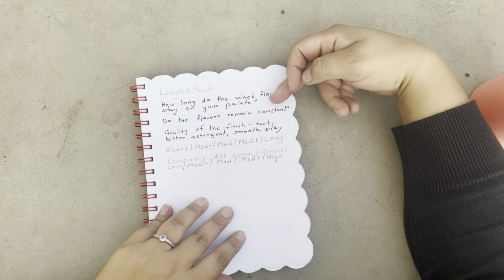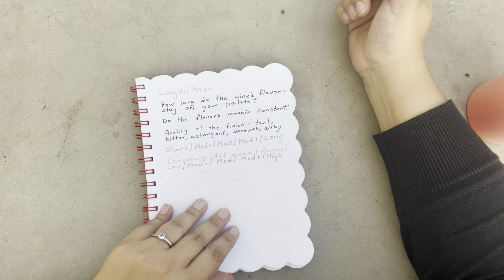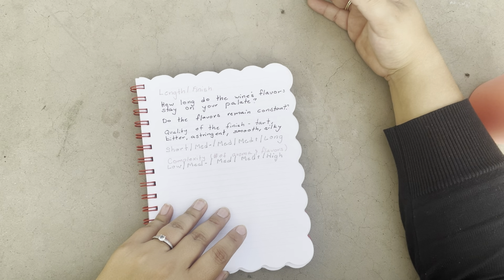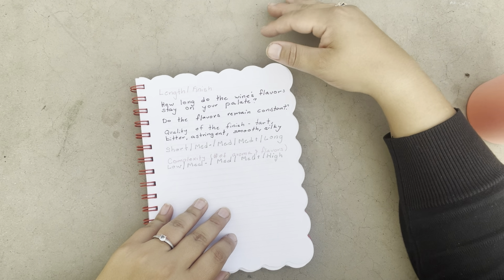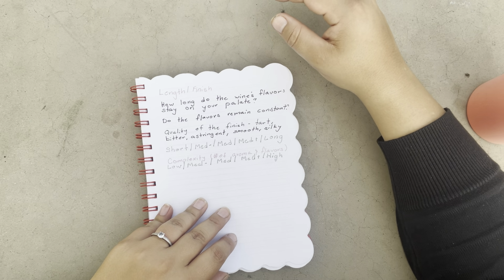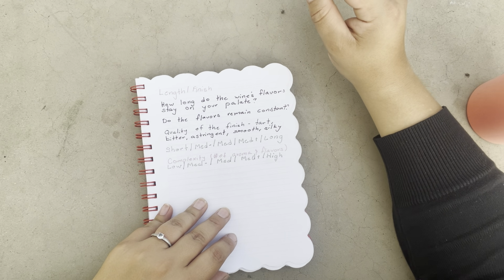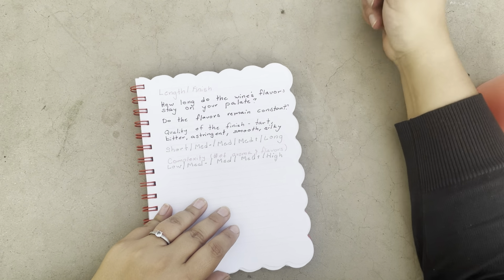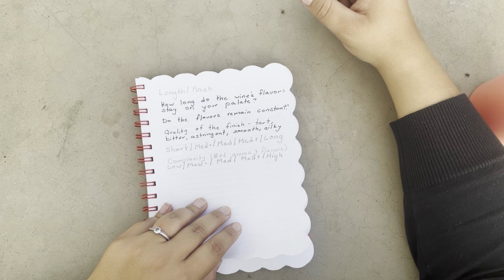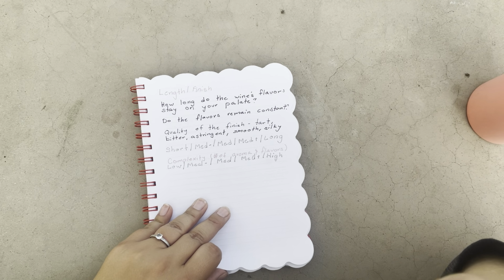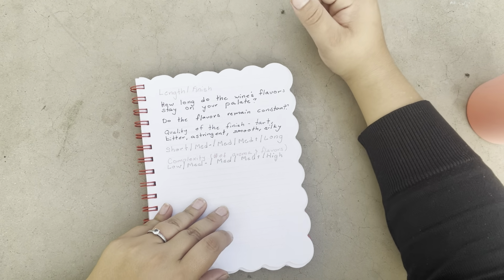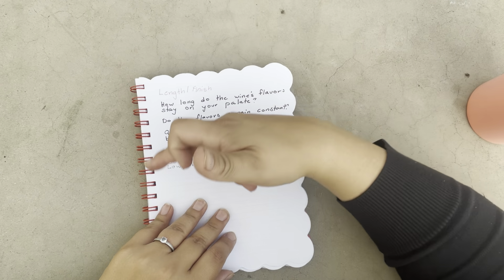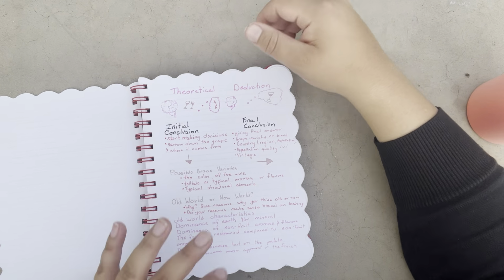But anyways, questions to ask yourself: How long do the wine's flavors stay on the palate? Do the flavors remain constant? Quality of the finish: is it tart, bitter, astringent, or smooth or silky? You'll use the same short, medium negative, medium, medium positive, or long to describe the finish. And the complexity is the number of aromas and flavors that you taste and smell. Same negative, positive scale.